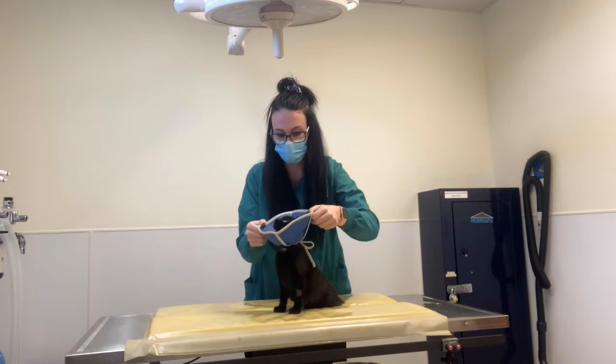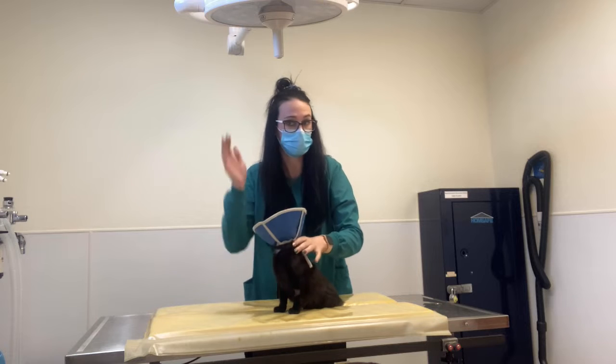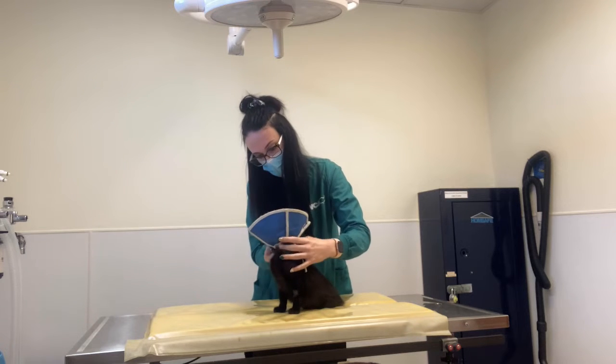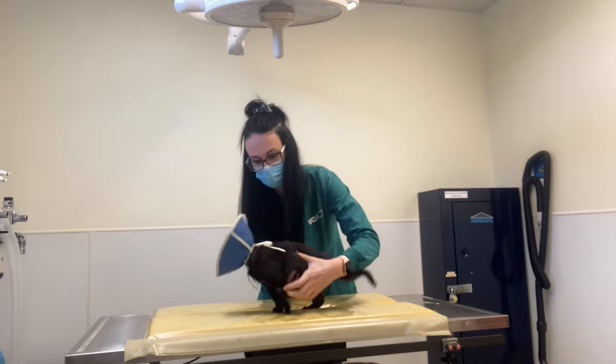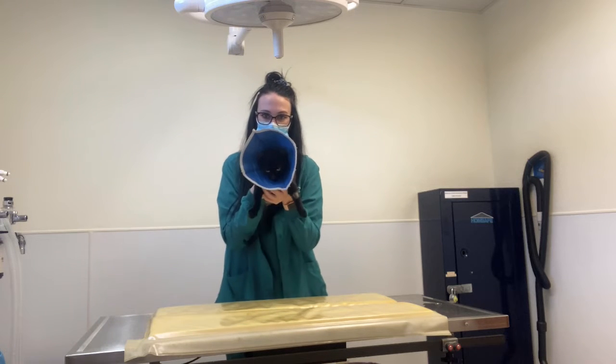Okay, so that's tied. A good test too is just to tug on it to make sure it's not going to slip over the back of their head. And like I said, 1 finger, she fits. And that's how you put on an e-collar.